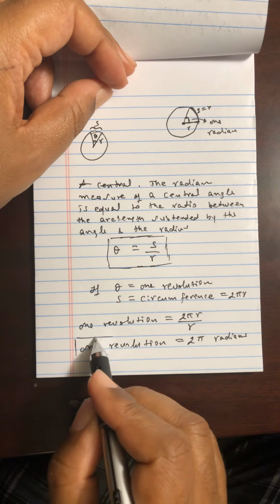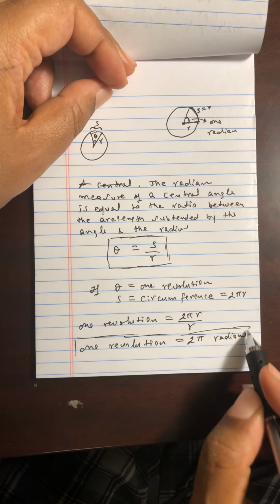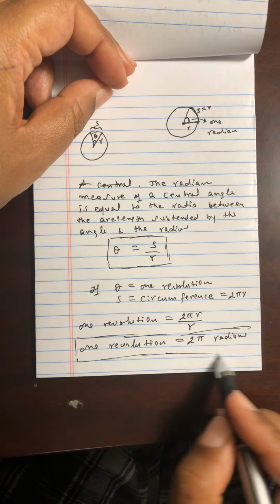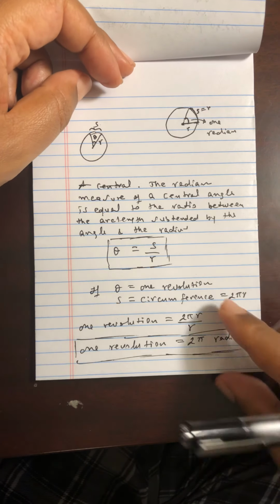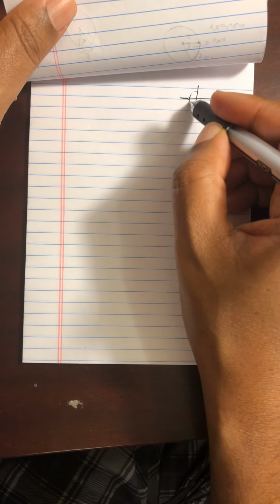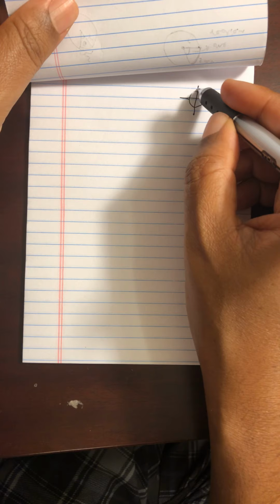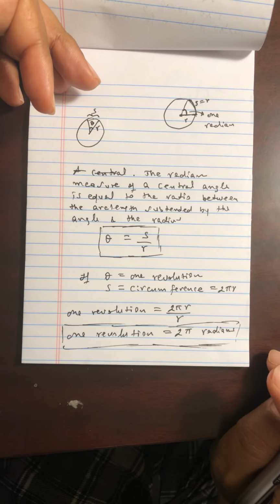Let's say this is a complete revolution, therefore this angle over here is 1/4 of 2 pi, or pi over 2, that is, pi over 2 is equivalent to 90 degrees.